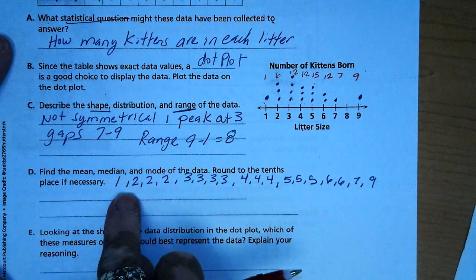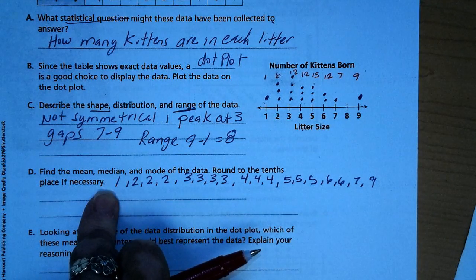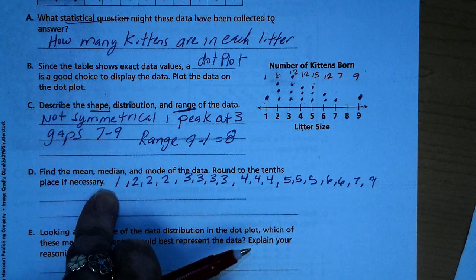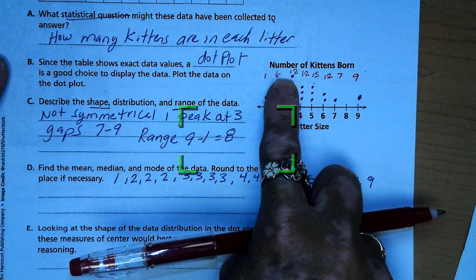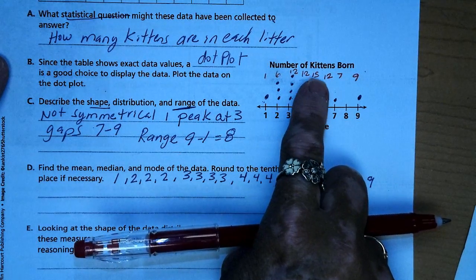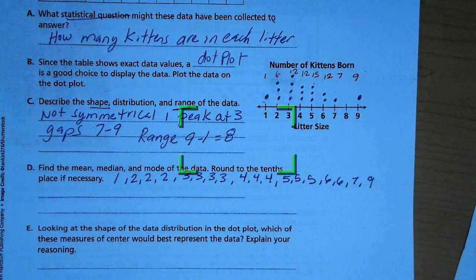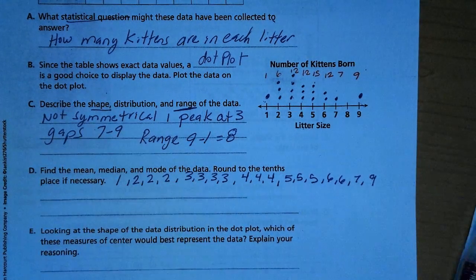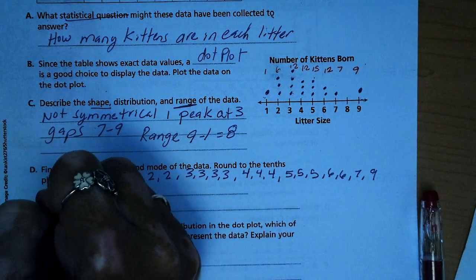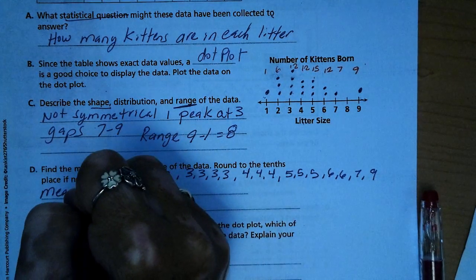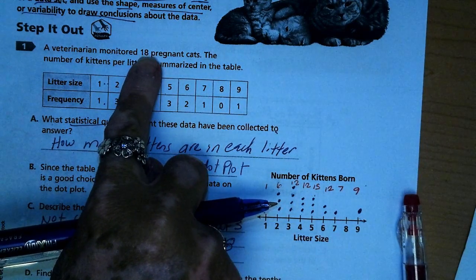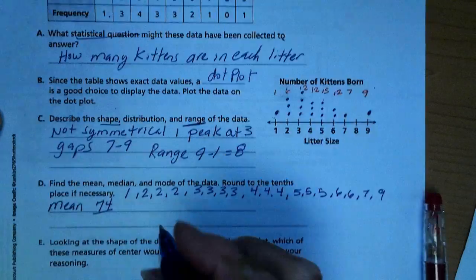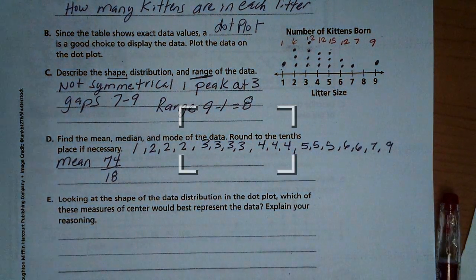So to make it a little bit easier, instead of doing 1 plus 2 plus 2 plus 2 plus 3 plus 3 plus 3, I just add these numbers up here. So I do 1 plus 6 plus 12 plus 12 plus 15 plus 12 plus 7 plus 9. Okay, so the mean, when I add all those together, I get 74, and we know that they looked at 18 cats. So that would be divide by 18.